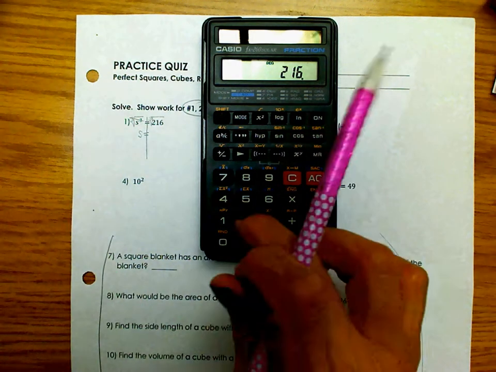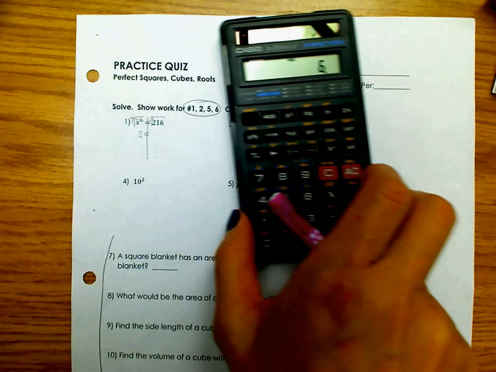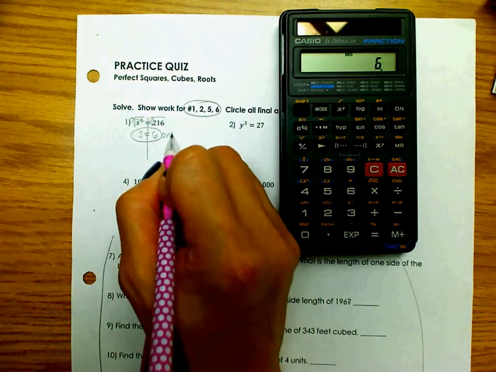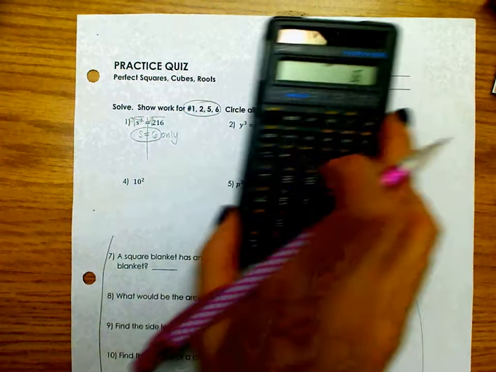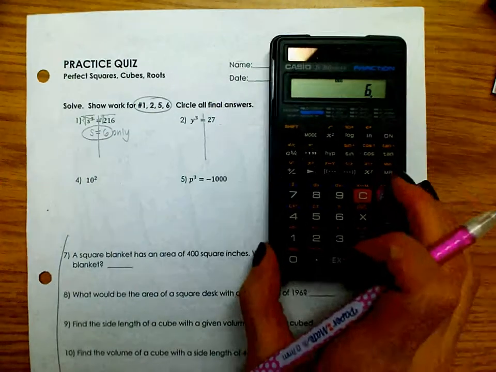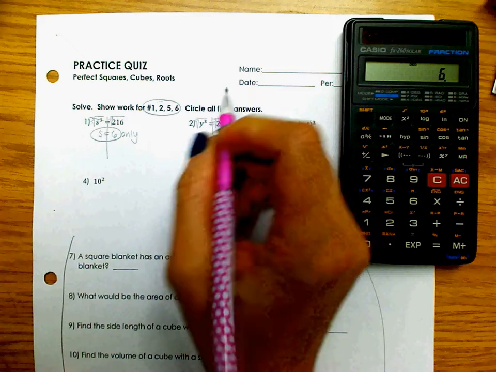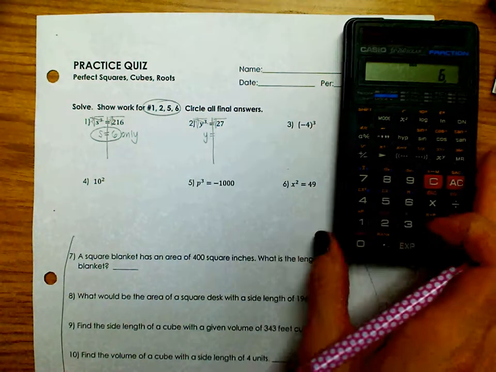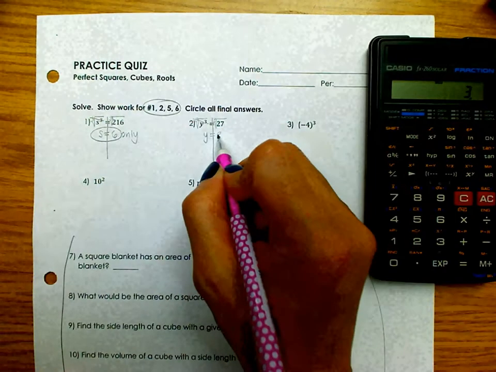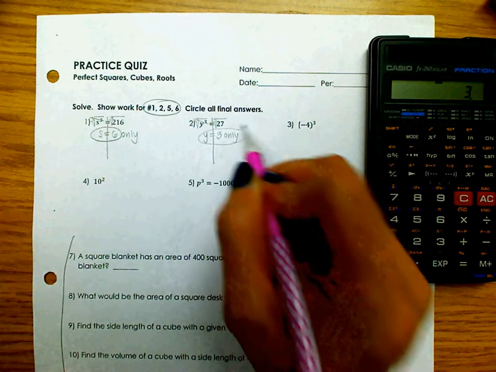Now if you have the calculator, you just press 216 and then shift plus minus, and you get this cube root, so it's 6. So the answer is 6, and it's only 6, no plus or minus. Number 2, y cubed, okay? So I need to cube root that to get the y. Cube root one side, you got to do the other side, so y equals cube root of 27, so you get 3. And it was starting at positive, so it stays positive. No negatives. You only do that with square roots.